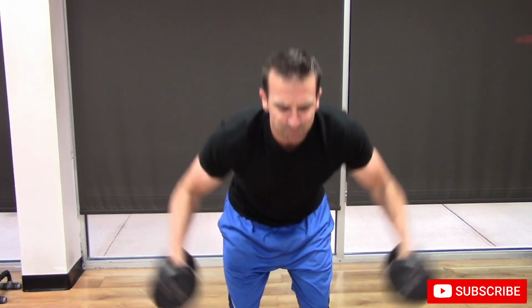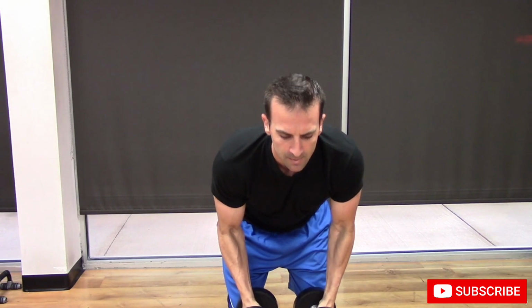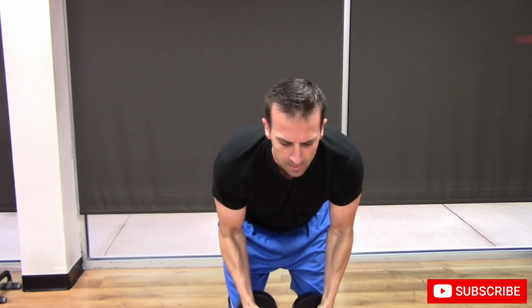You really want to make that mind to muscle connection. You want to think about the rear delt lifting the weight instead of your traps, your lats, or any other back muscle. Here it is in regular speed, focusing on the rear delt muscle lifting the weight, making that mind to muscle connection.